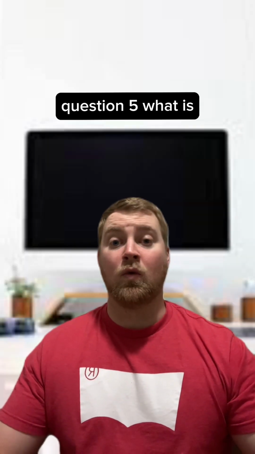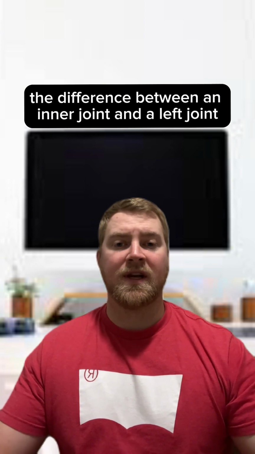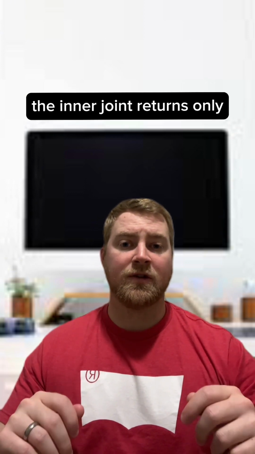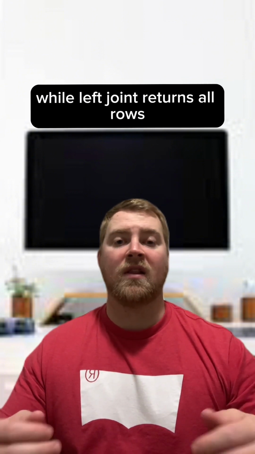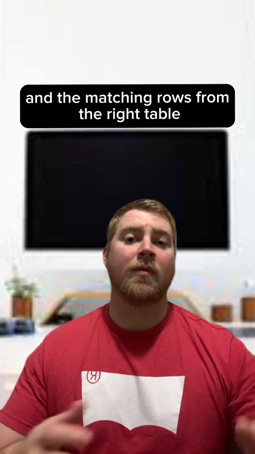Question 5. What is the difference between an inner join and a left join? The inner join returns only matching rows from both tables, while left join returns all rows from the left table and the matching rows from the right table.